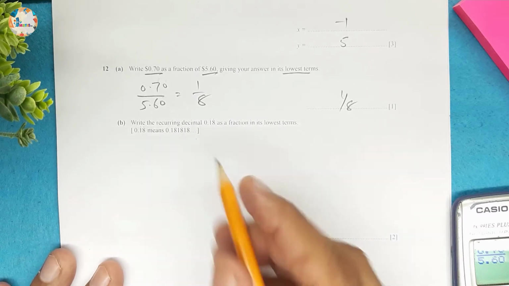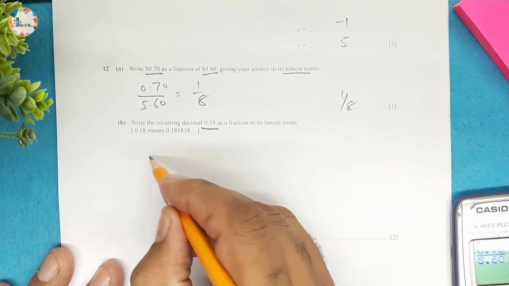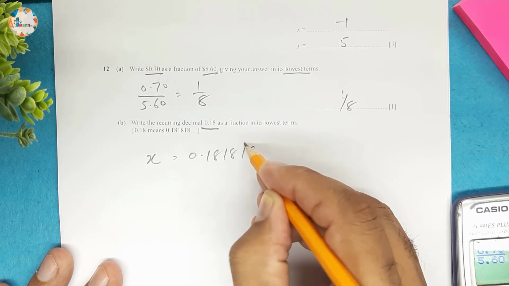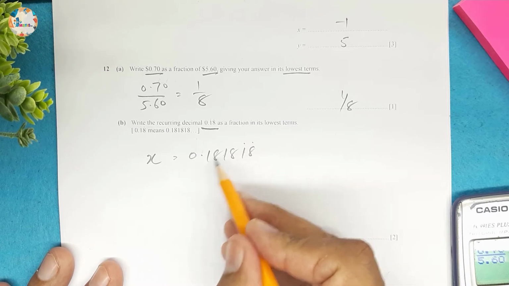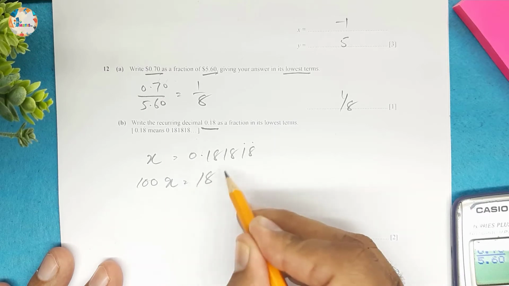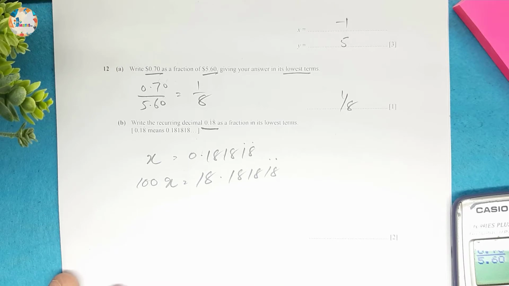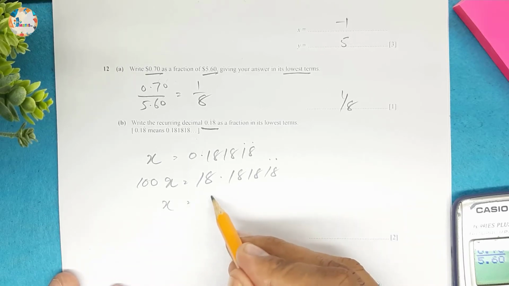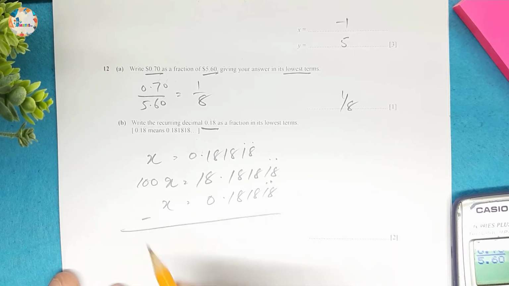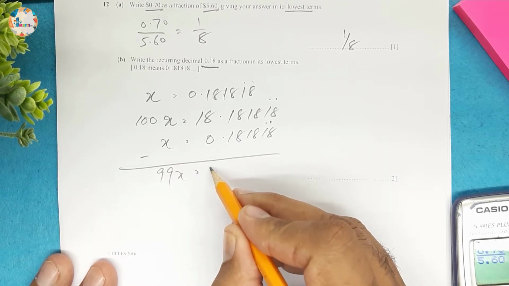Write the recurring decimal, this one, as a fraction in its lowest term. So we can write x is equal to 0.181818 like this one, and then we can move up to this. So it will be 100x will be equal to 18.181818 recurring, and then we will have to subtract x from here, which is 0.181818 recurring, and after subtraction we will get this one as 99x is equal to 18.